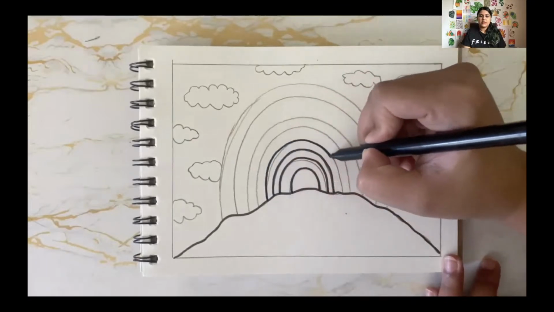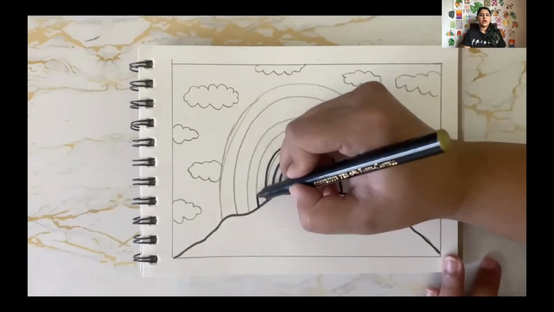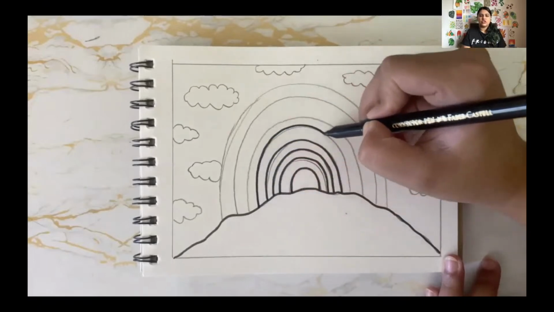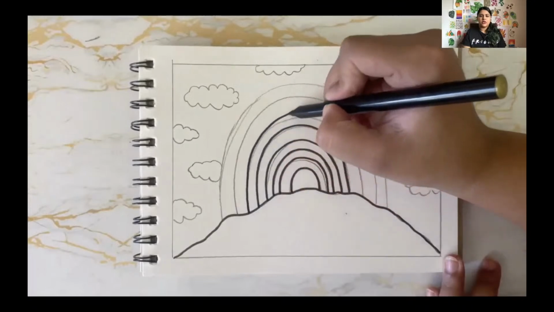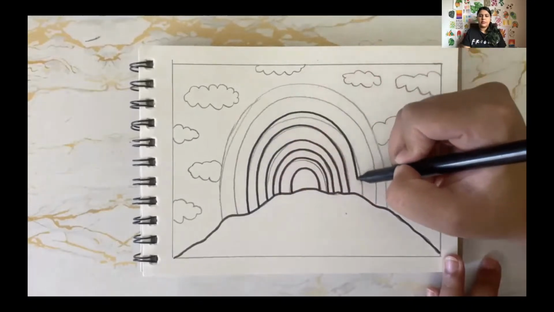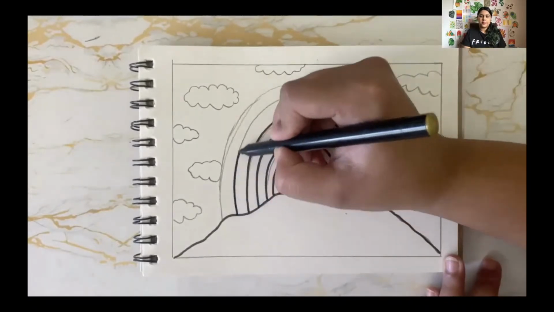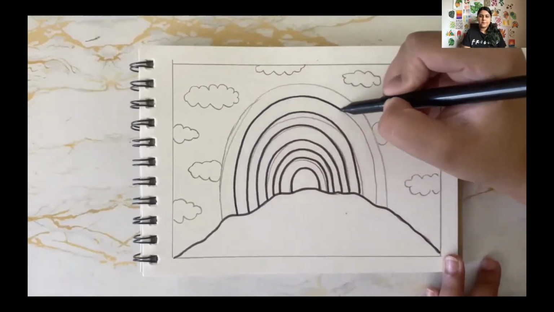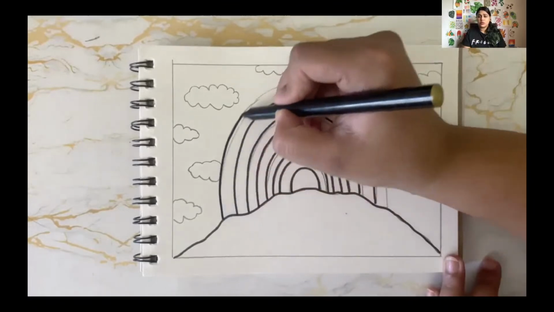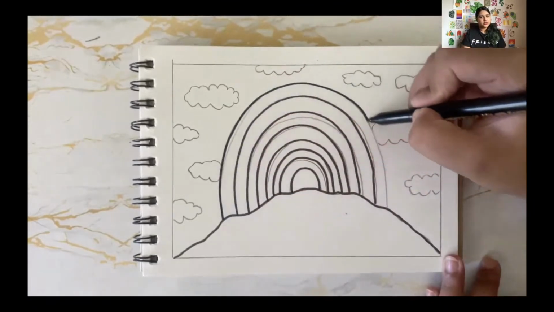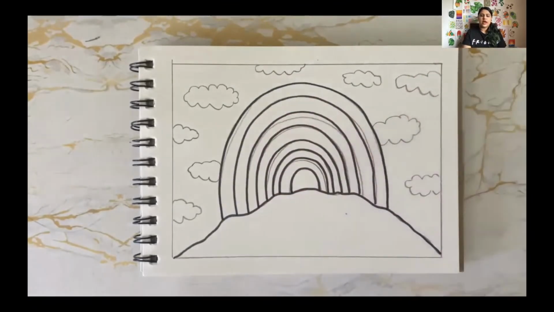So you can see I'm taking my time, slowly going ahead and outlining. There is no rush in terms of the outlining here. Take your time. No need to hurry up over here. Take your time. The curves as well, if you need to go ahead and do it in small dashes, go ahead and do it in small dashes. You don't have to do it fast.